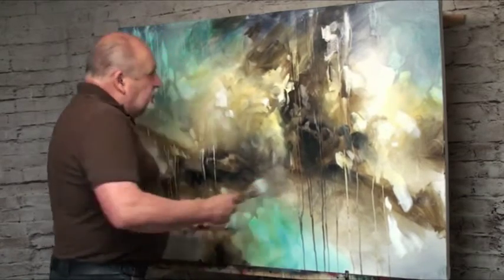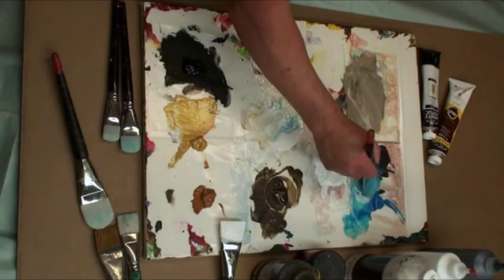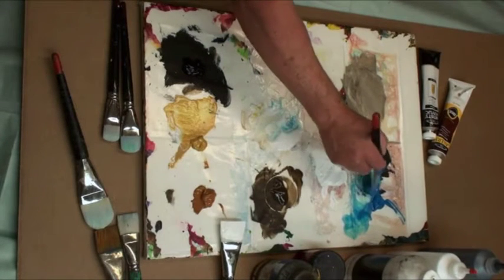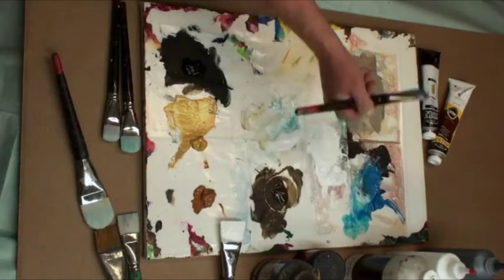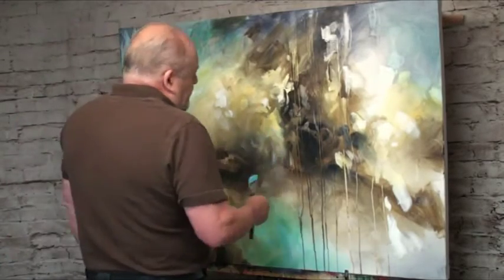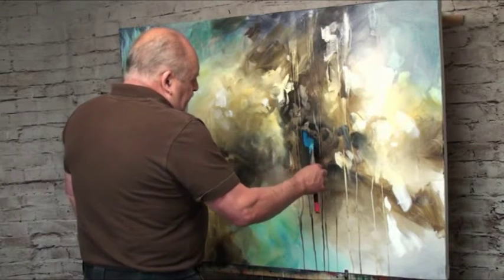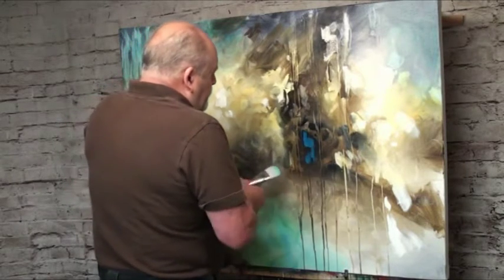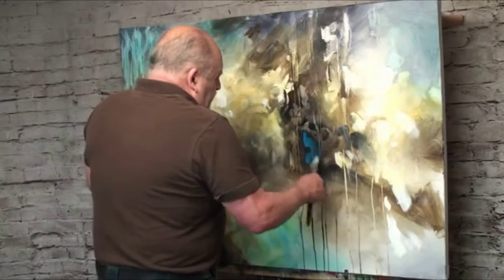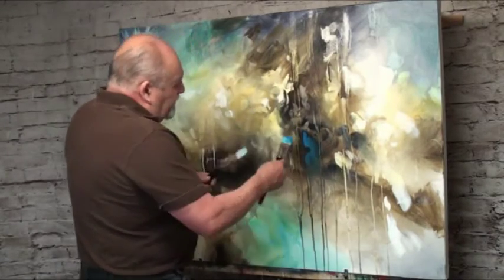Now, these washes have to dry, but while they're doing that, I also like to put a good, strong, opaque version of the same cerulean blue, and I want to drop a little bit of stuff in here, and then blend some of it out just like we did with the hard edges there when we talked about that.